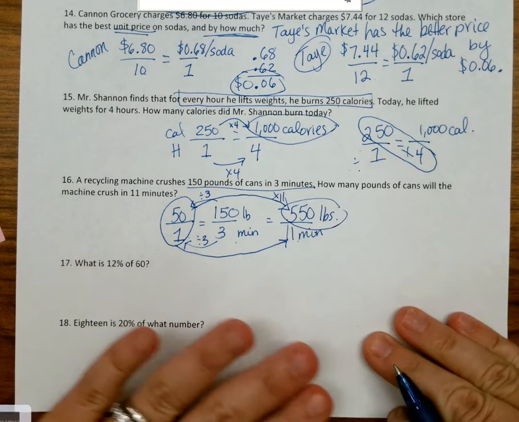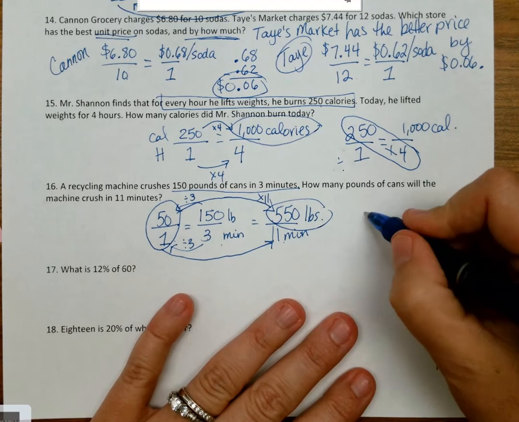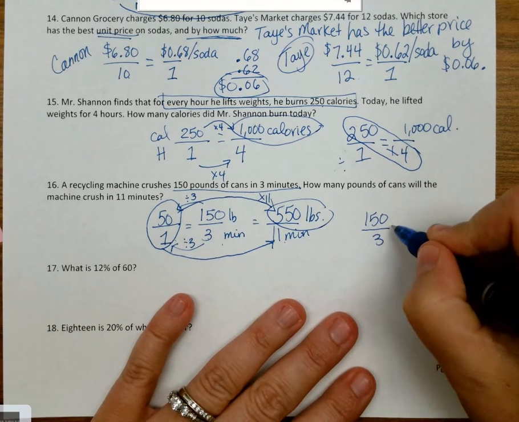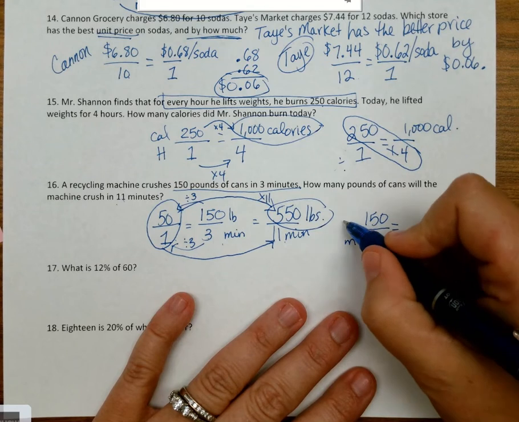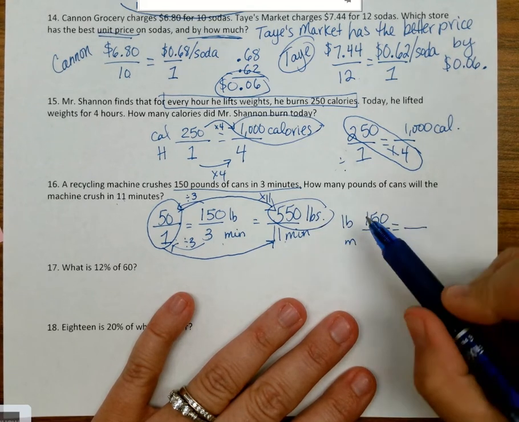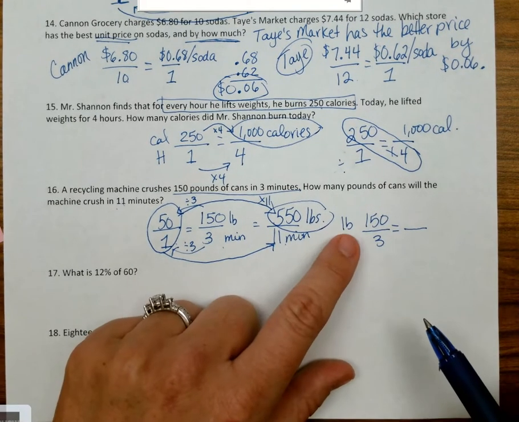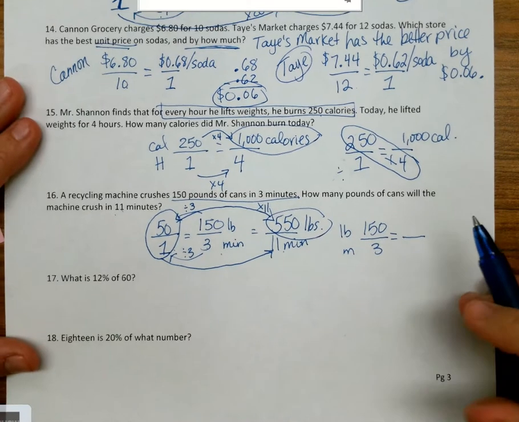For my cross multipliers, same setup, 150 to 3. You know that you have 11 minutes. So here are my minutes, here are my pounds. So I'm going to make sure to put my information in the correct place. Got to label. Do not skip that labeling step. That's how people make mistakes.